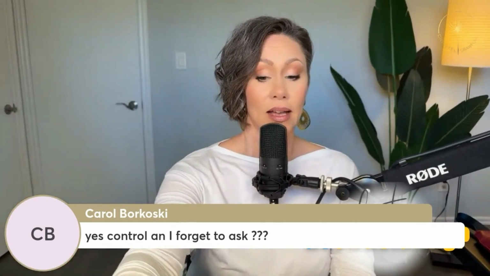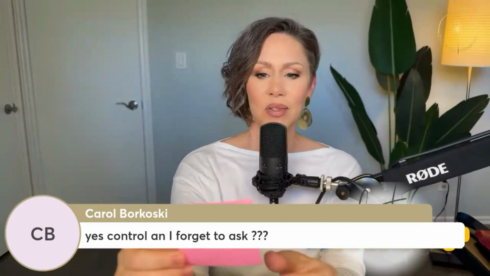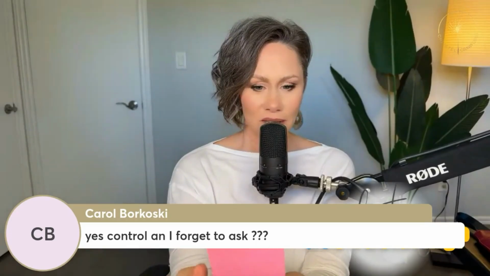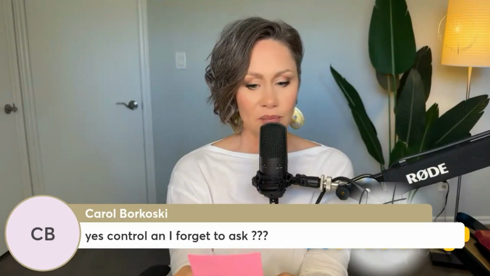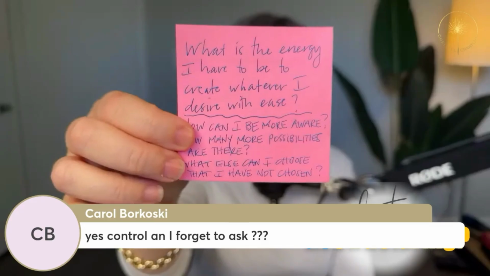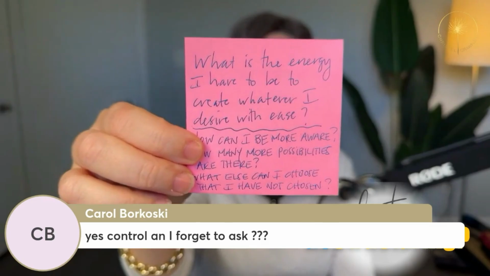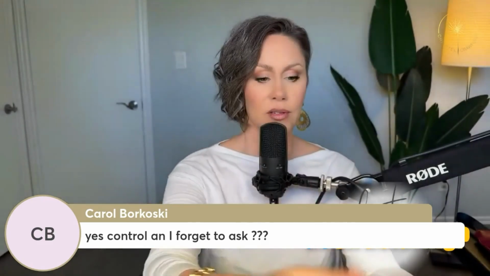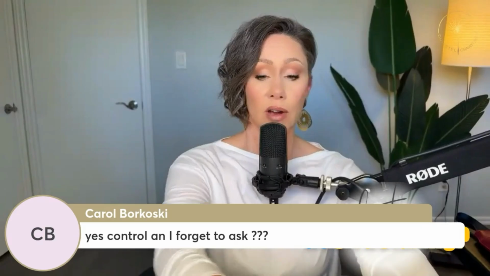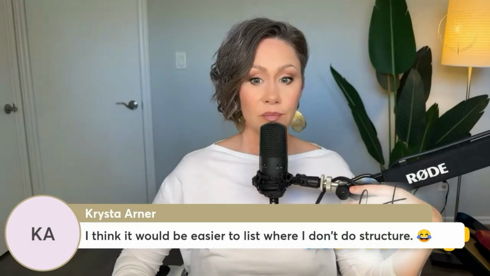I love structure until I don't. What is the energy I have to be to create whatever I desire with ease? How can I be more aware? How many more possibilities are there? What else can I choose that I have not yet chosen? Okay. So you do have to do things to remind yourself, but questions are everywhere. I got all of those out of the book, The 10 Keys to Total Freedom.